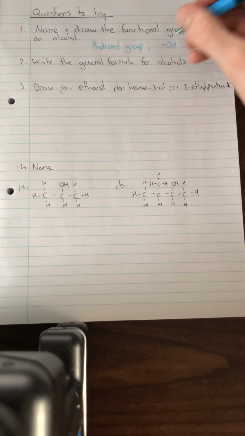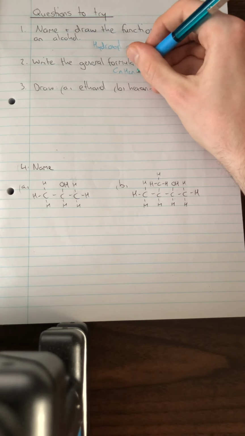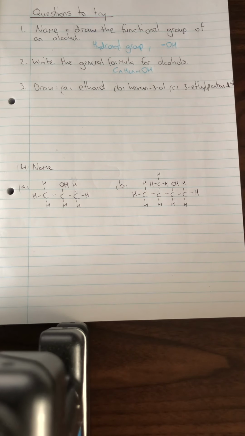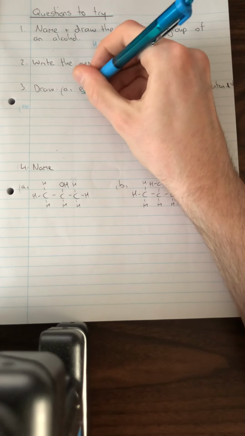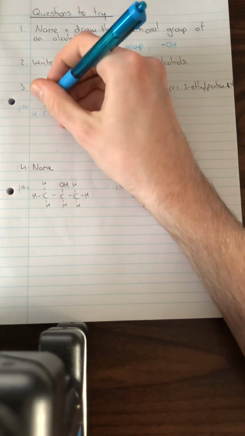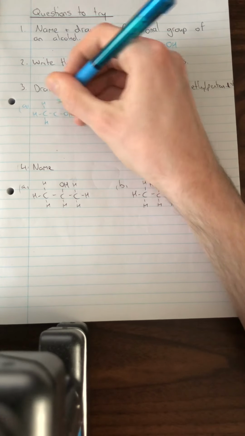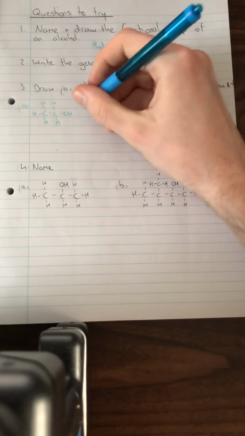That's it. The general formula for alcohols, CnH2n+1OH. If we want to draw ethanol, eth is the prefix for 2, so that's 2 carbons, and it doesn't actually matter where you put the OH as long as it's connected to a carbon. There you go, like that.